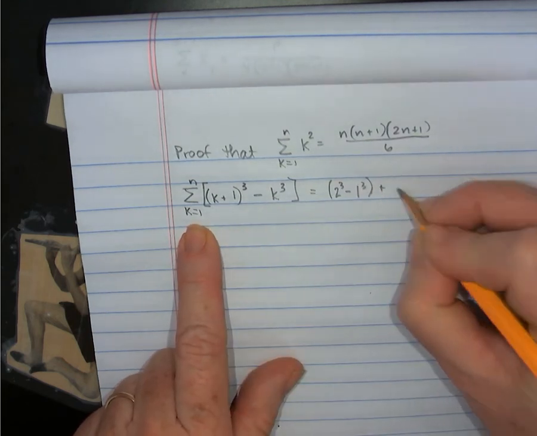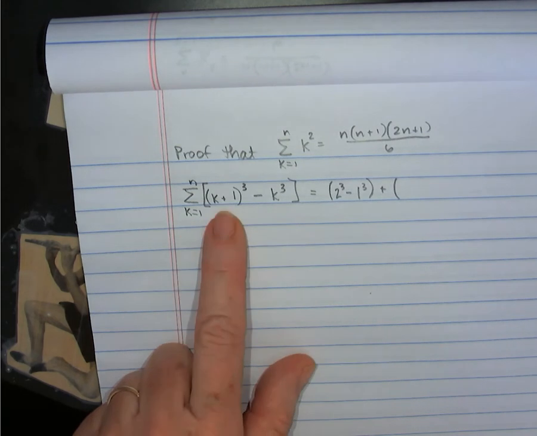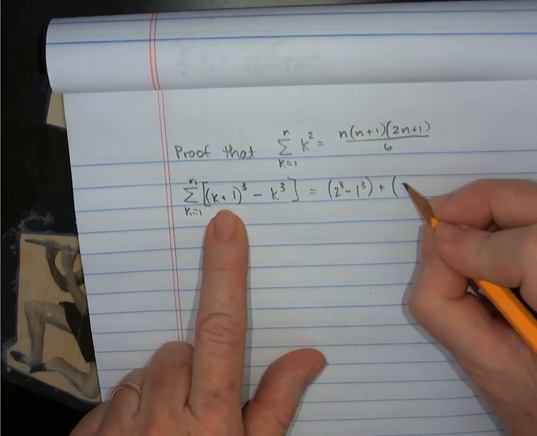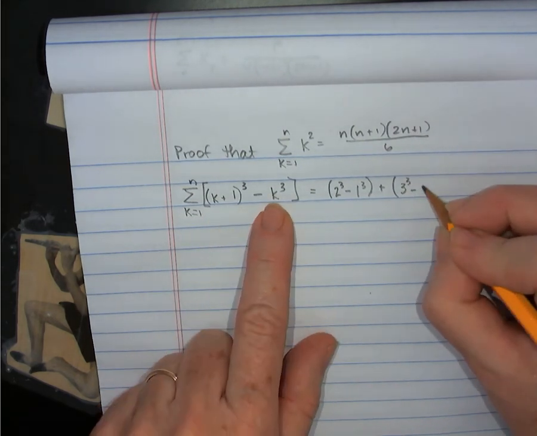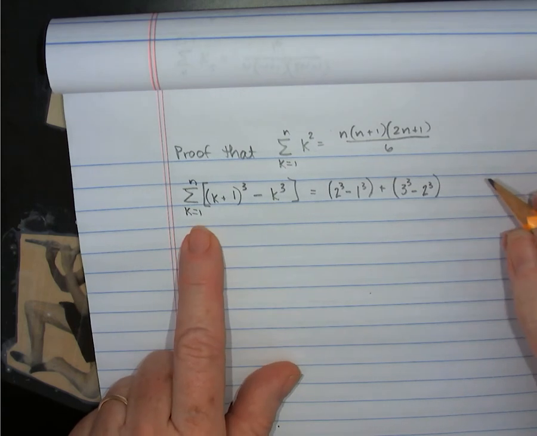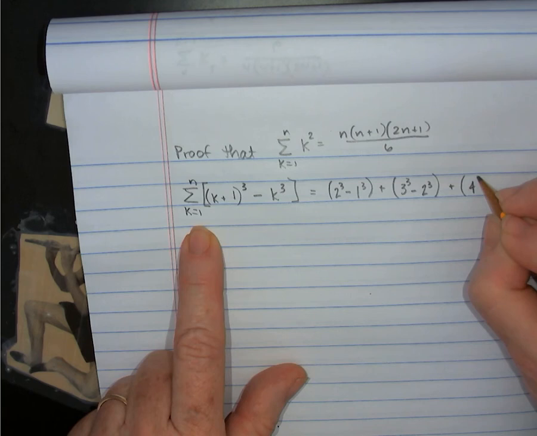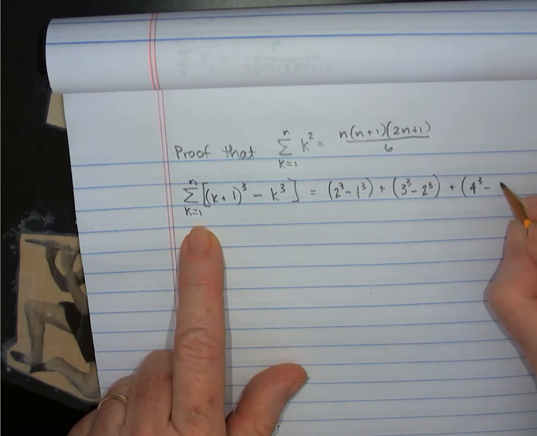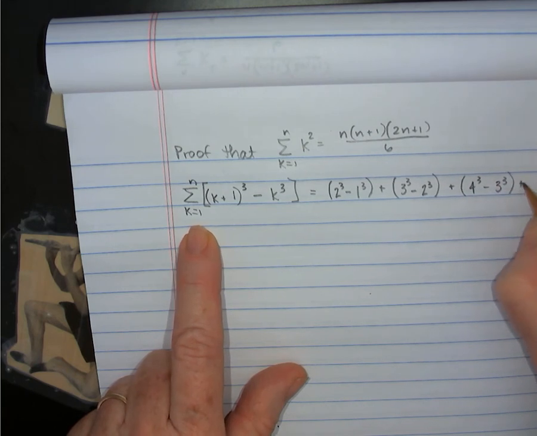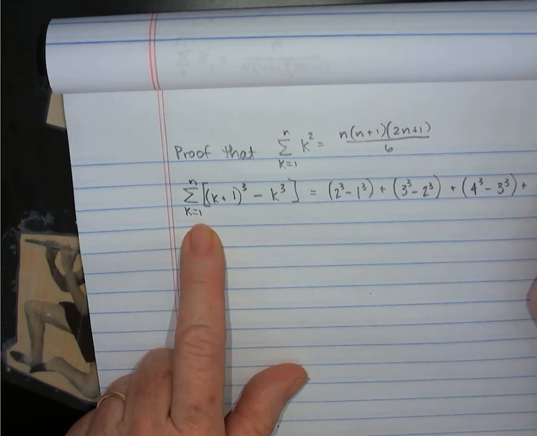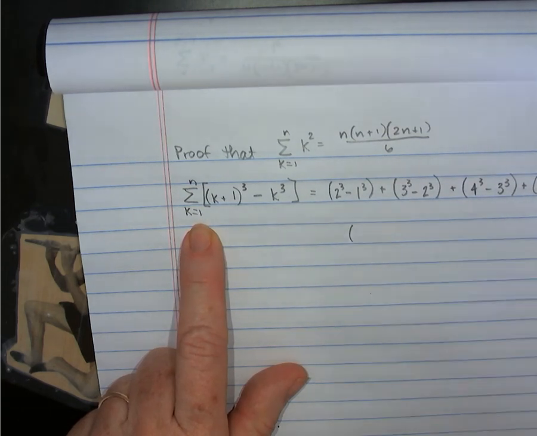Okay, now let's move up, Jackie, to where k is 2. So what's that going to give us? 3 cubed minus 2 cubed. Good. Let's move up to k equal to 3. What's that going to give us? 4 cubed minus 3 cubed. Right. So you begin to notice a pattern. What about, Jackie, if k is 4? 5 cubed minus 4 cubed. Good. And the next one would be what? 6 cubed minus 5 cubed. Good.